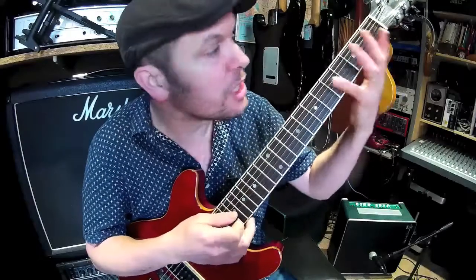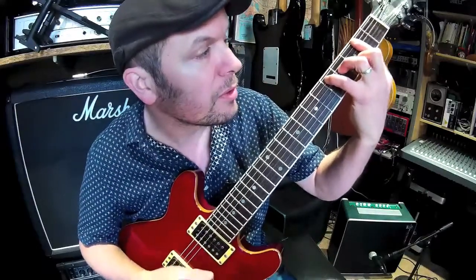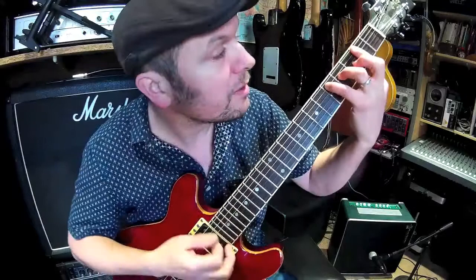Now, there are other major 7s that you can get using a C shape. If that's a D chord, which is a C shape at 2nd fret, you just take away your middle finger.